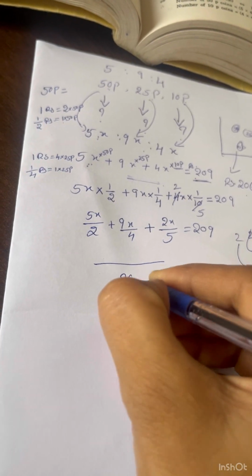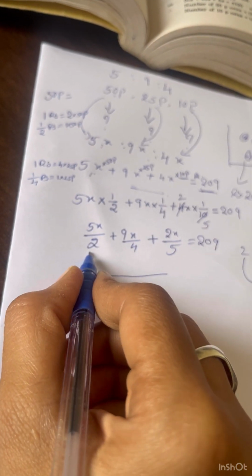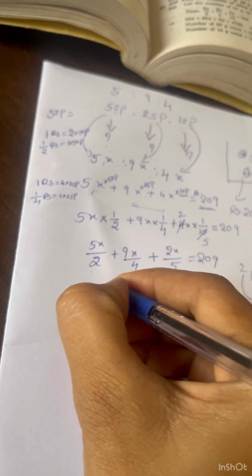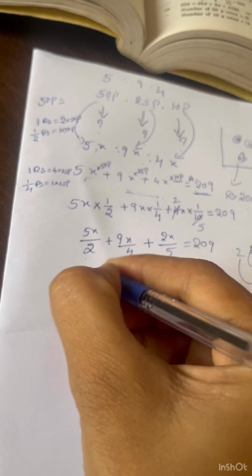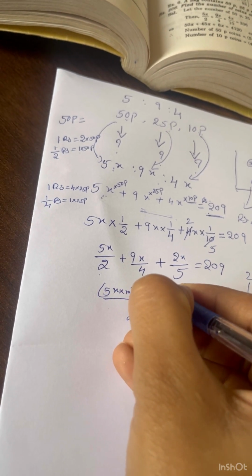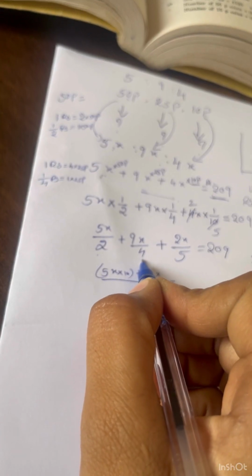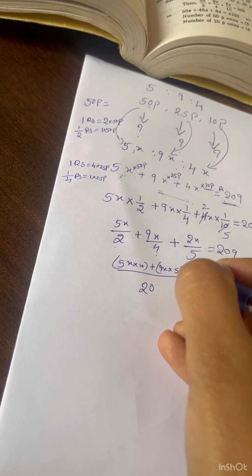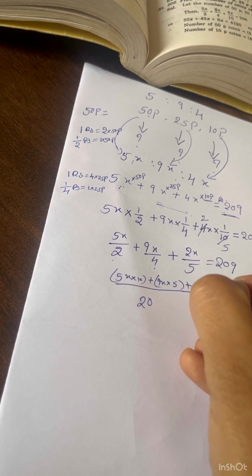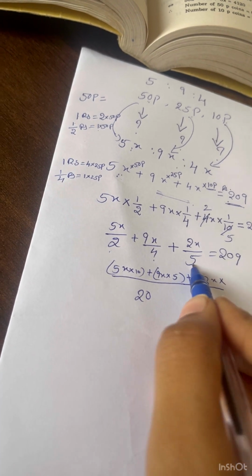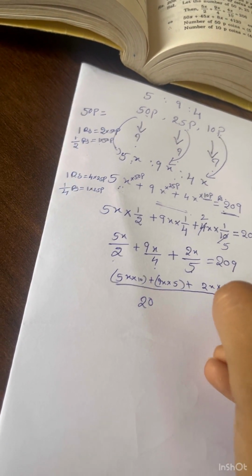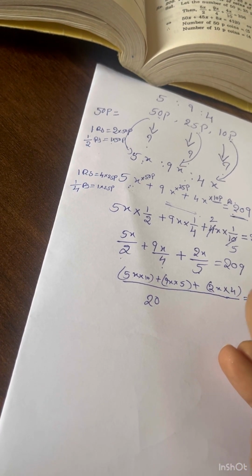Taking 20: 2 tens are 20, so 5x into 10, plus 9x into 5, since 4 fives are 20, plus 2x into 4, since 5 fours are 20, is equal to 209.